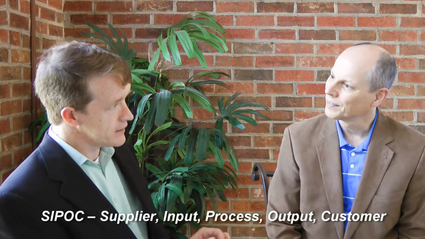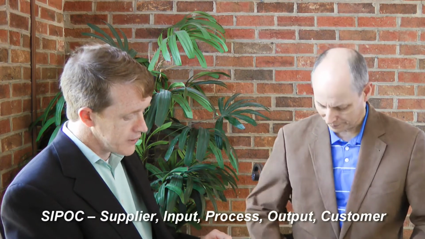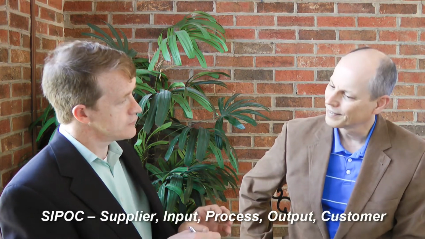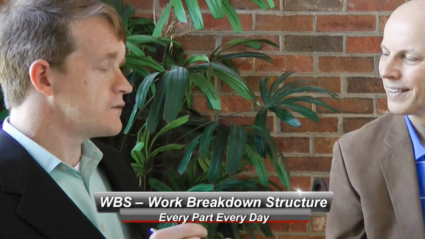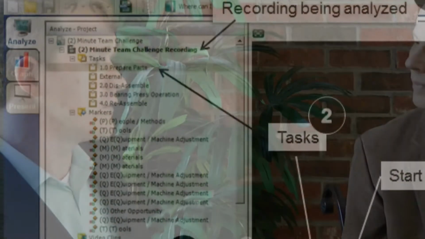We're going to use two tools. One's called SIPOC, the other WBS. SIPOC is suppliers, inputs, process, outputs, and customers, to really figure out what are the outcomes that need to occur within that changeover. Once we get those outcomes defined, we'll use work breakdown structure to number those tasks. Now, where this begins to pick up a lot of speed is we actually load those numbered tasks into what's called a Morae configuration file.